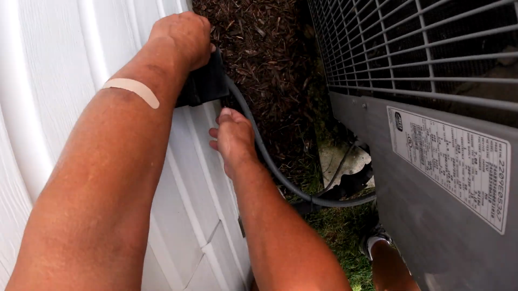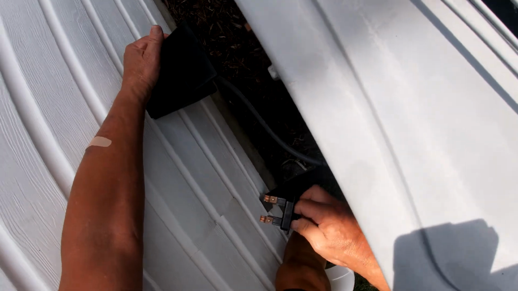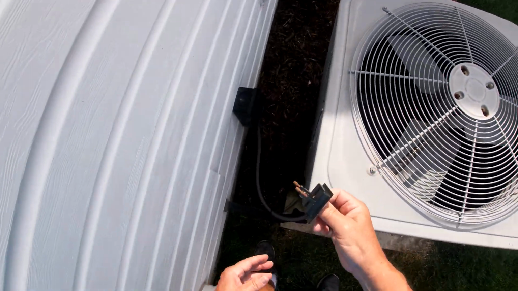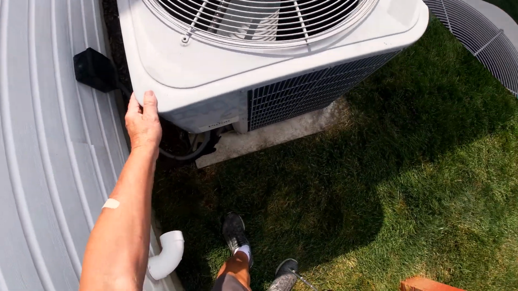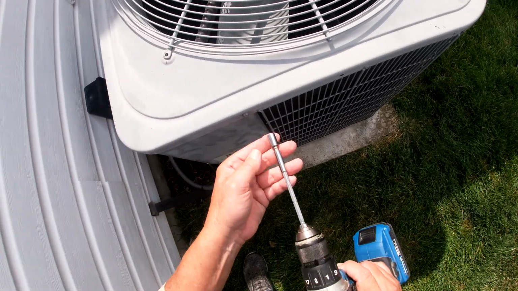Step 1 is to remove the major circuit breaker or power disconnect from the black box adjacent to the air conditioner condenser. We'll now remove the electrical access panel's screws.